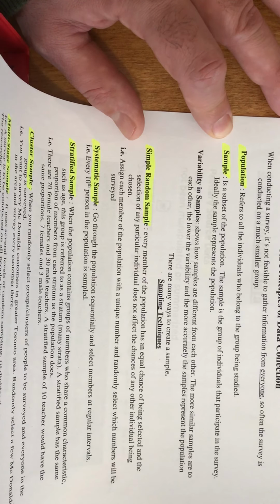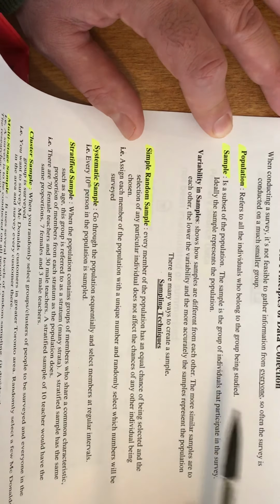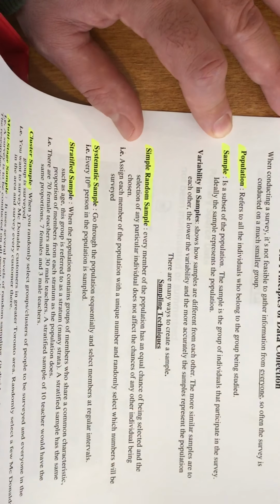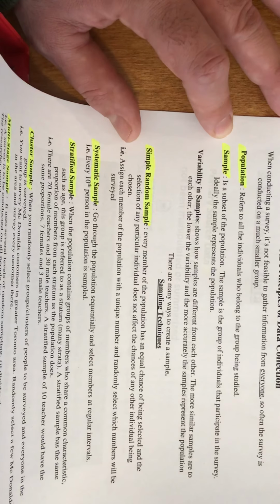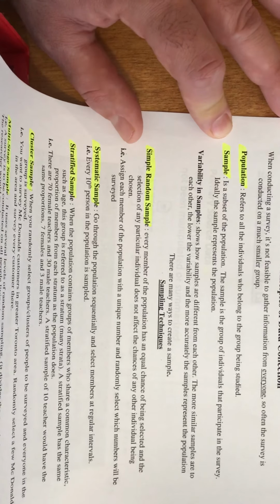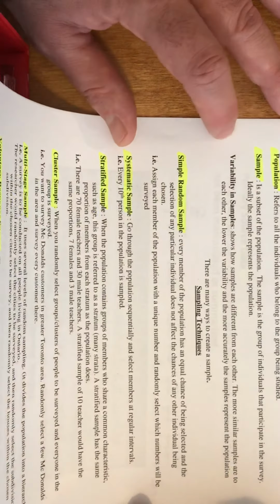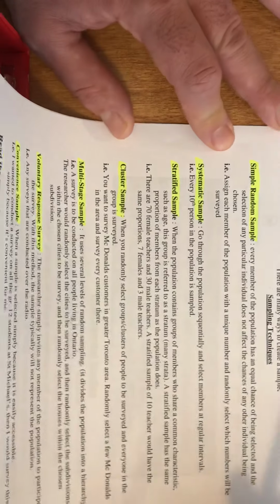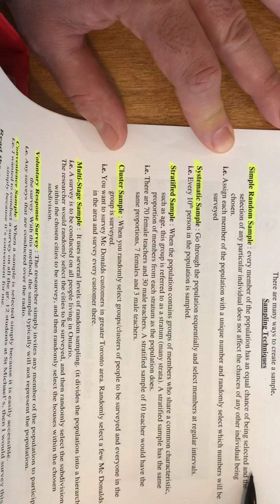So you wouldn't just get the grade 12s from Caledon or Bolton. You have to get adults, kids, you have to get a representation. Okay, so when you do your survey, you're going to identify the population, the overall group that you'd like to look at, and then you would determine how you're going to create your sample. Okay, so these are sampling techniques. Simple random is every member of the population has equal chance of being selected.